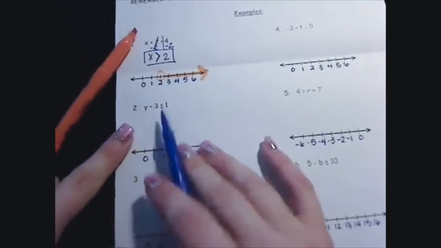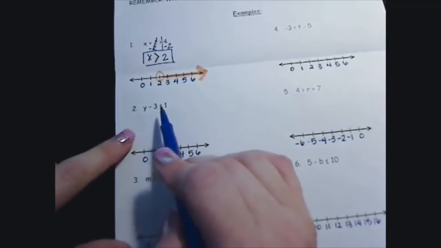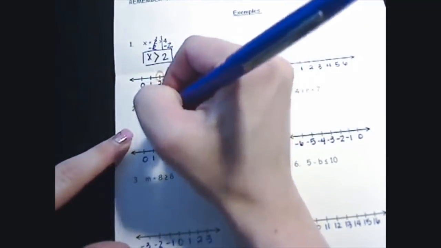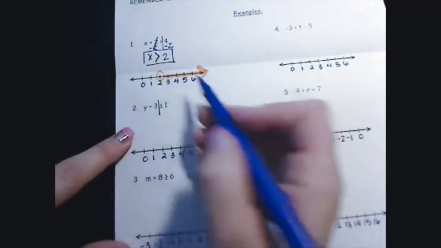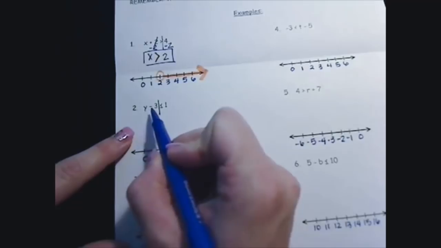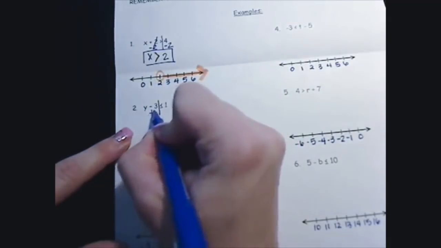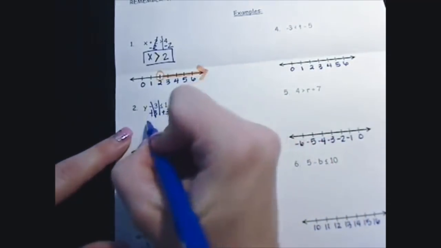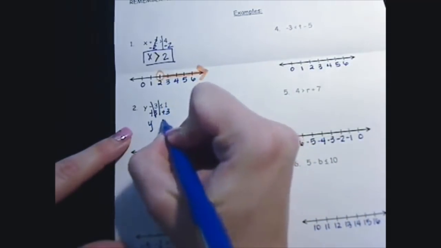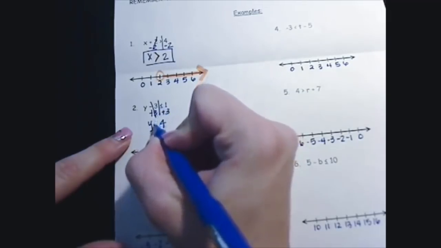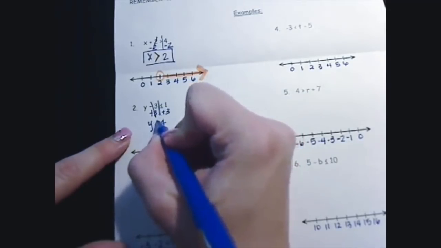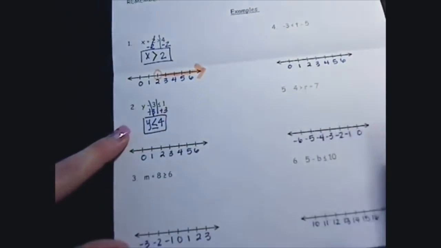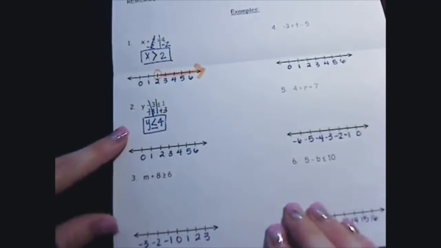Okay, number 2. y minus 3 is less than or equal to 1. So we're going to cut it in half. Isolate the variable. So the opposite of subtracting 3 is adding 3. We're going to do that to both sides. My 3's cancel. I'm left with y, and 1 plus 3 is 4. And just bring down your symbol. So I've got y is greater than or equal to 4.